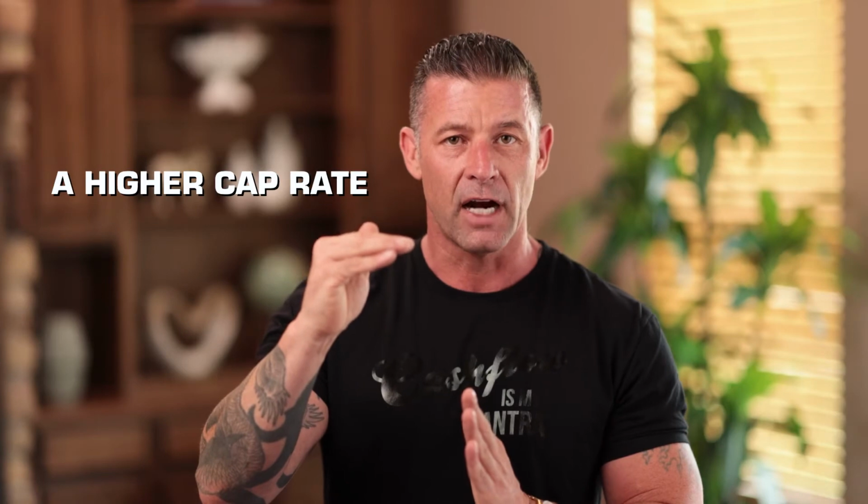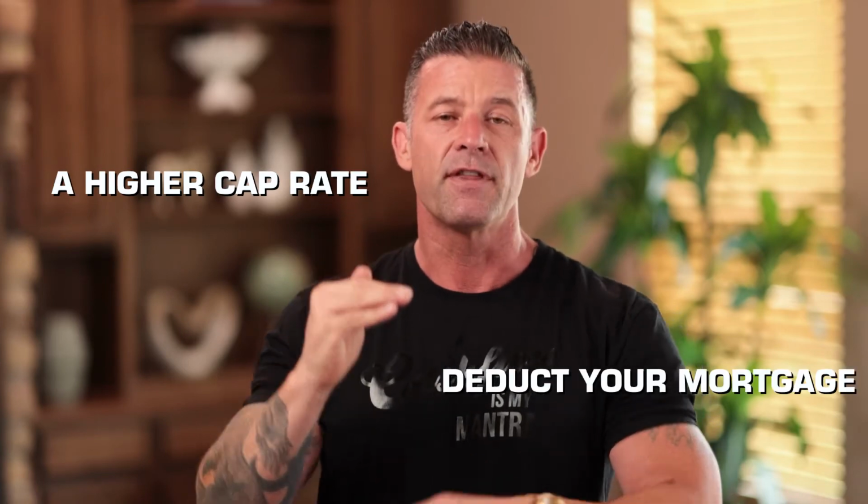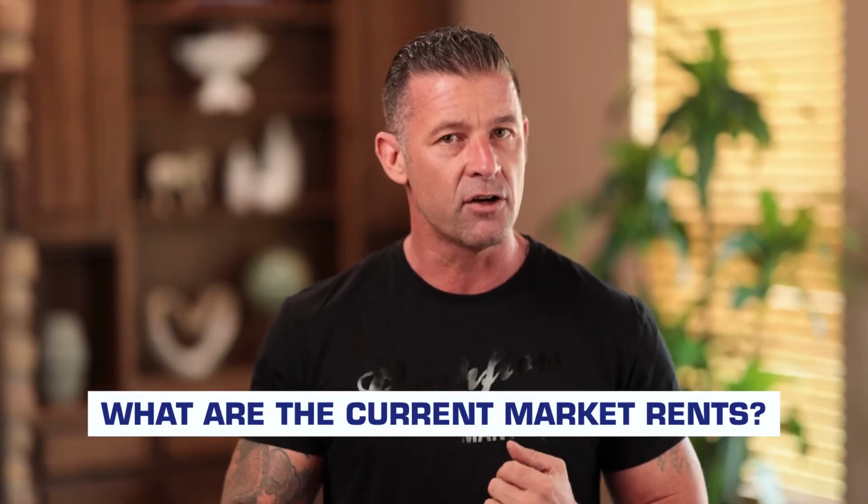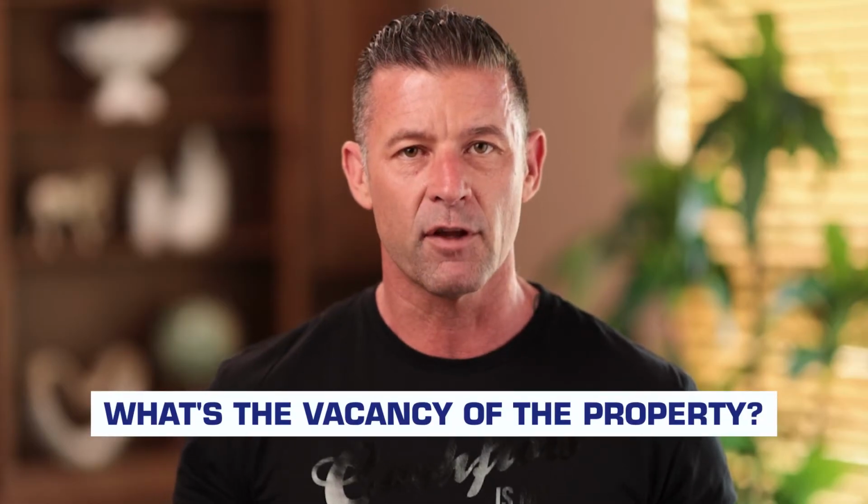So what you should look at is a higher cap rate, right? And then deduct your mortgage if you are in fact putting debt on it. One of the other key factors I look at when looking at the cap rate, because maybe it's low, I don't want to run from the deal, I want to understand it. A couple of things I want to look at: What are the current market rents? Are they undervalued? Also, what's the vacancy of the property?